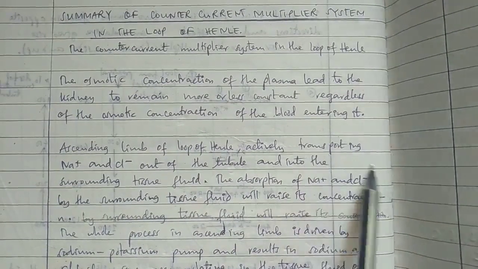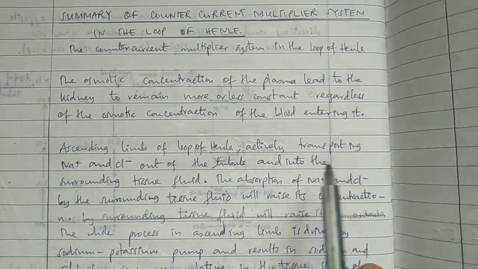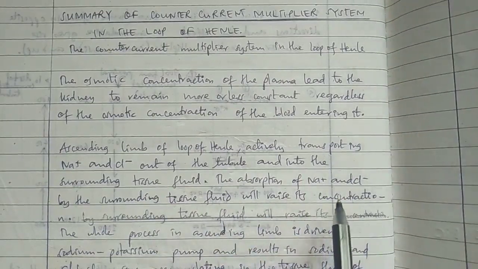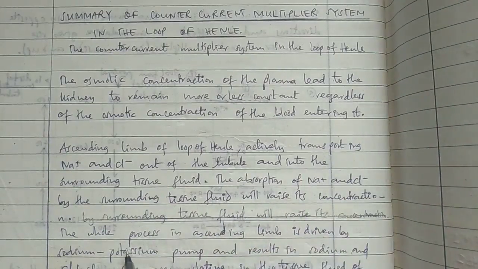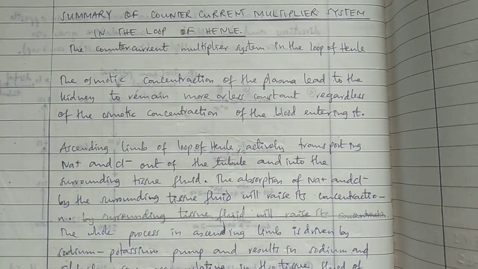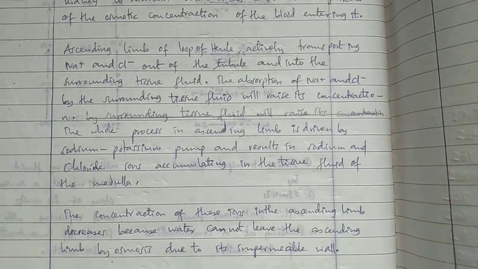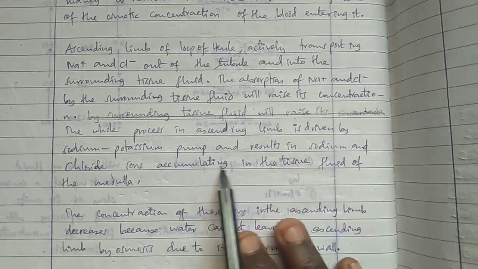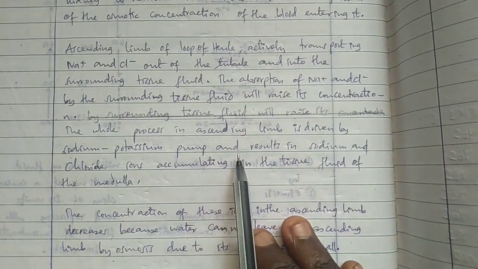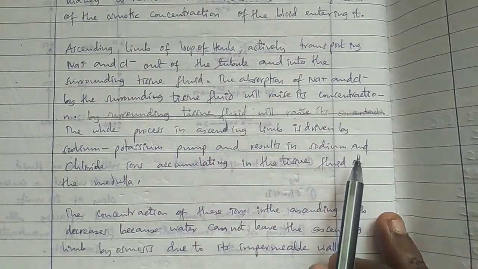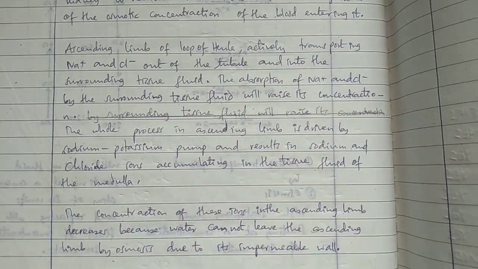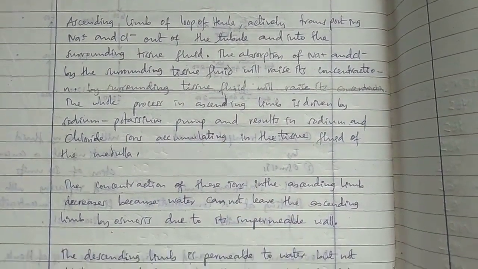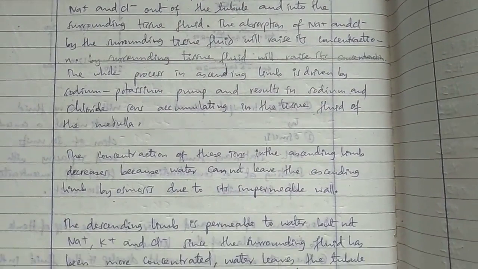The absorption of sodium and chloride by the surrounding tissue fluid will raise its concentration. The whole process in ascending limb is driven by sodium potassium and results in the sodium and chloride ions accumulating in the tissue fluid of the medulla. Hasa sodium and chloride ions zikisha accumulate kwenye tissue fluid of the medulla, nini kinatokea?